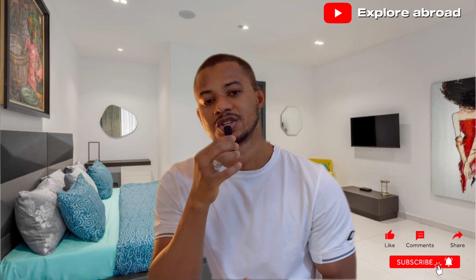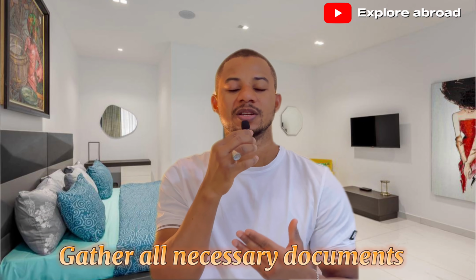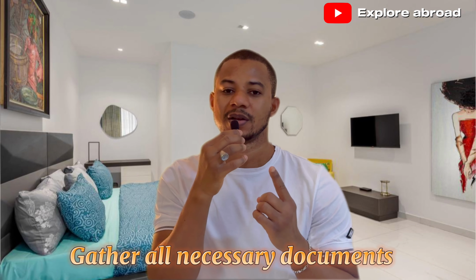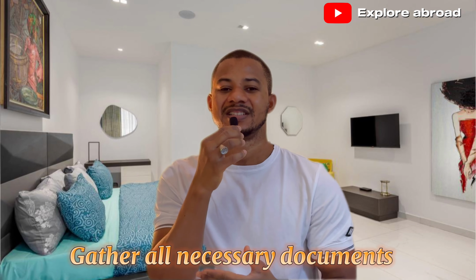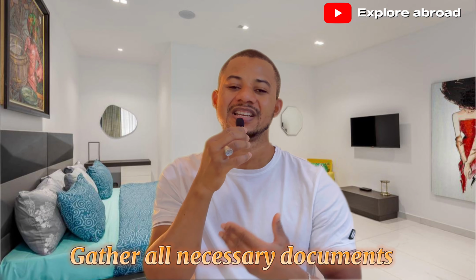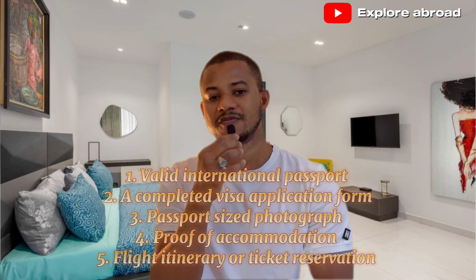Next thing you need to do, after you've done your research and known the application fees and requirements, is to gather all the necessary documents. These documents usually include, one, a valid international passport that still has at least 6 months of validity.